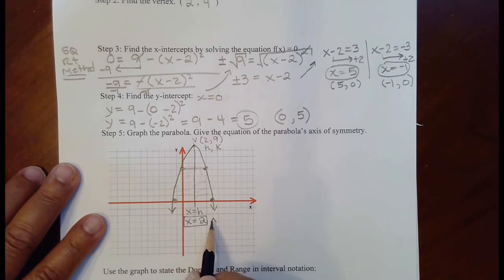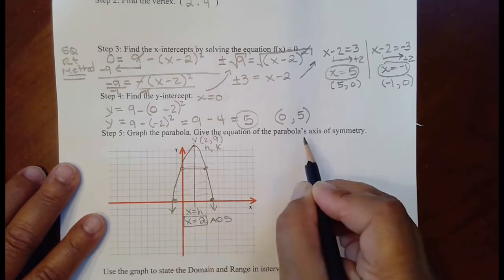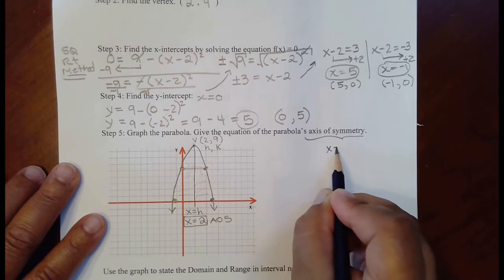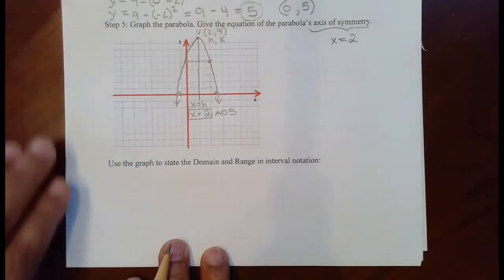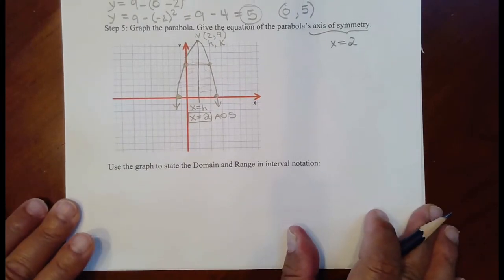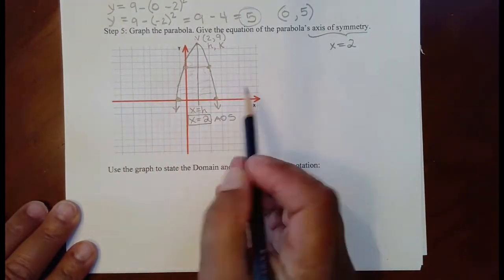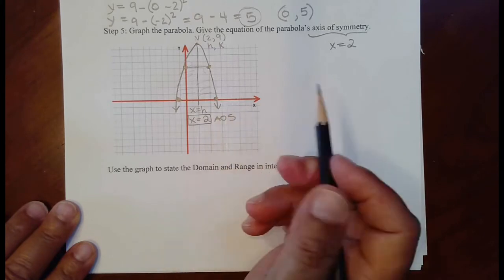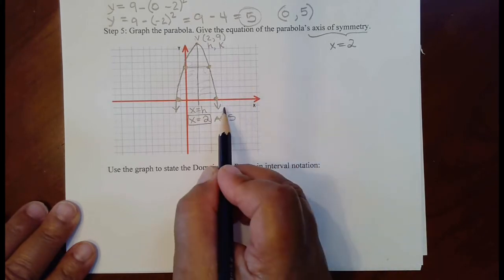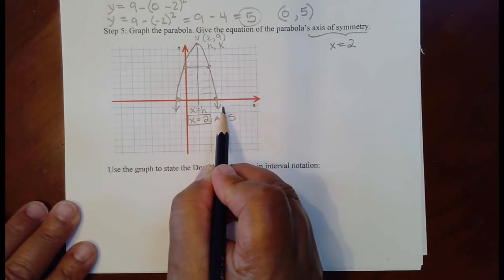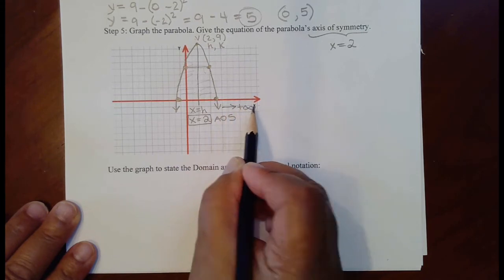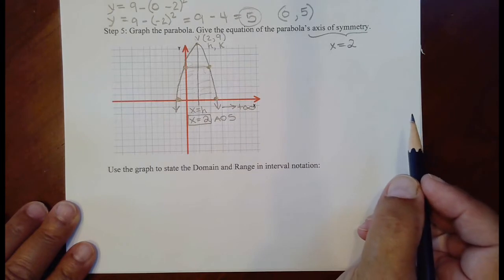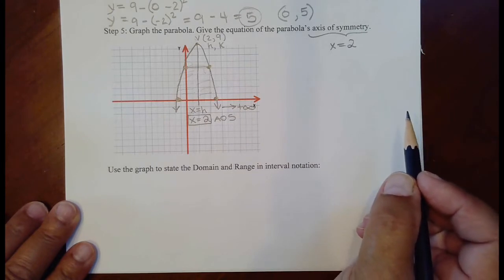I should be more specific because there are parabolas that go sideways. They're not functions, but they do exist. So let me be clear. When you have a vertical parabola, either a parabola that opens up or down, both legs flare out. If you were to continue plotting, we just don't have much room on this paper, so we're not able to see that it flares continuously. This goes out to the right continuously, and this goes out to the left continuously.